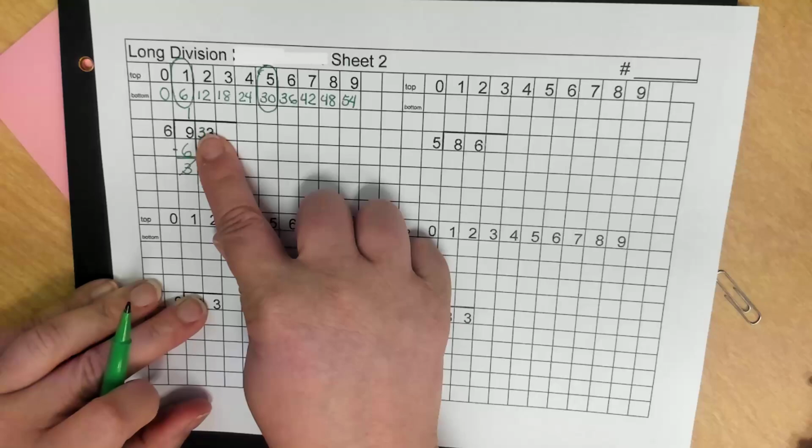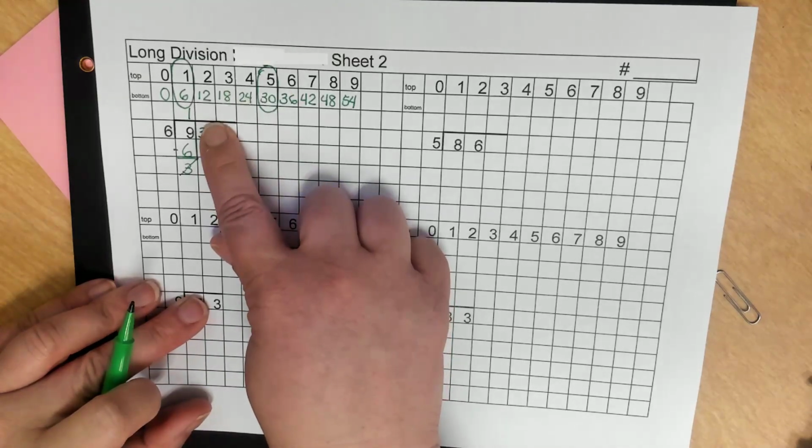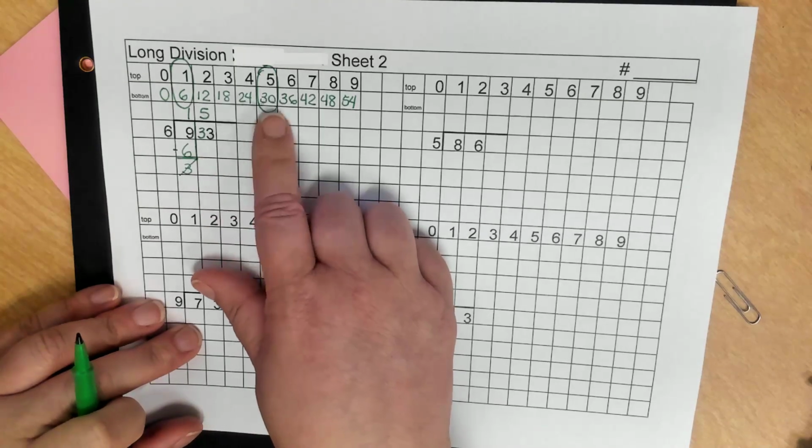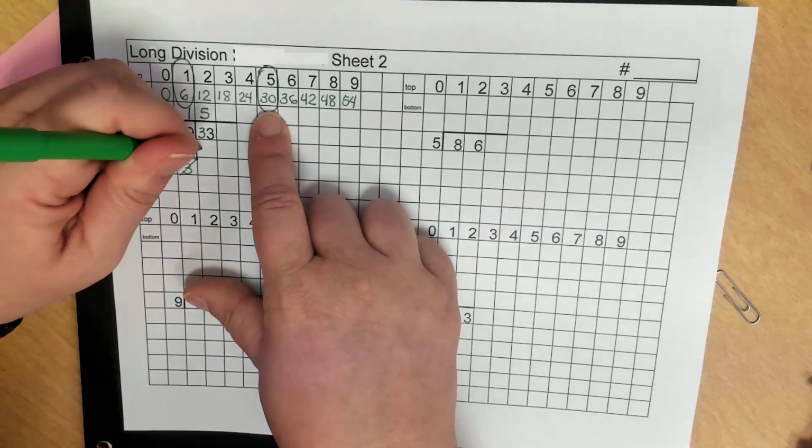So what do I put on top of 33? I'm going to put the 5 on top. What am I going to put below 33? I'm going to put my 30.